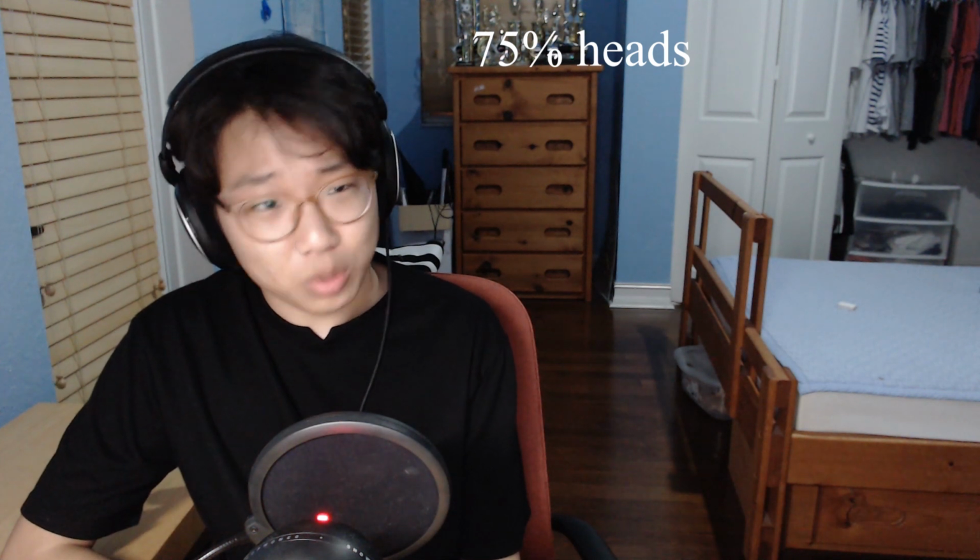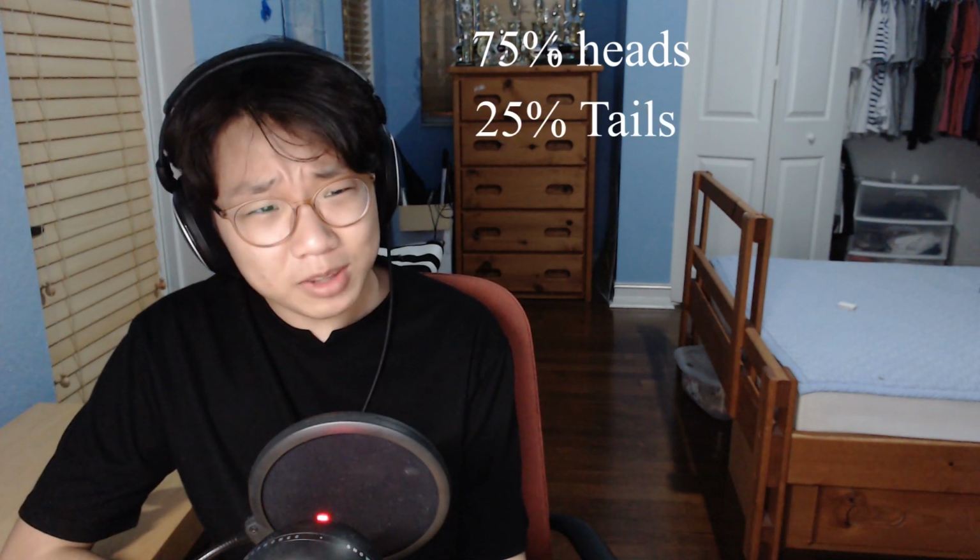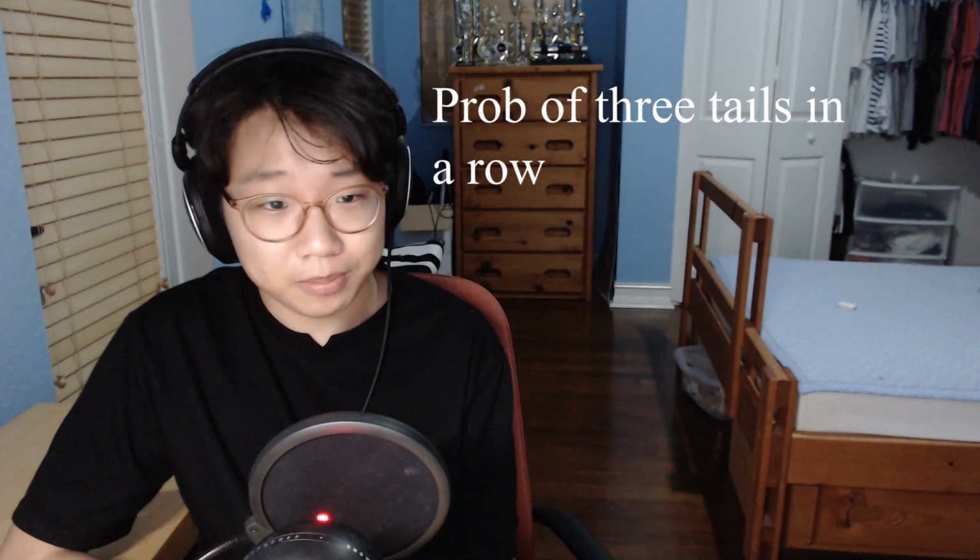So you may be wondering, what in the world is a tree diagram? Well, I'll just give you an example of one. There's a coin that is biased so that 75% of the time it lands on heads and 25% of the time it lands on tails. Given that you flip the coin 3 times, what is the probability of getting 3 tails in a row?